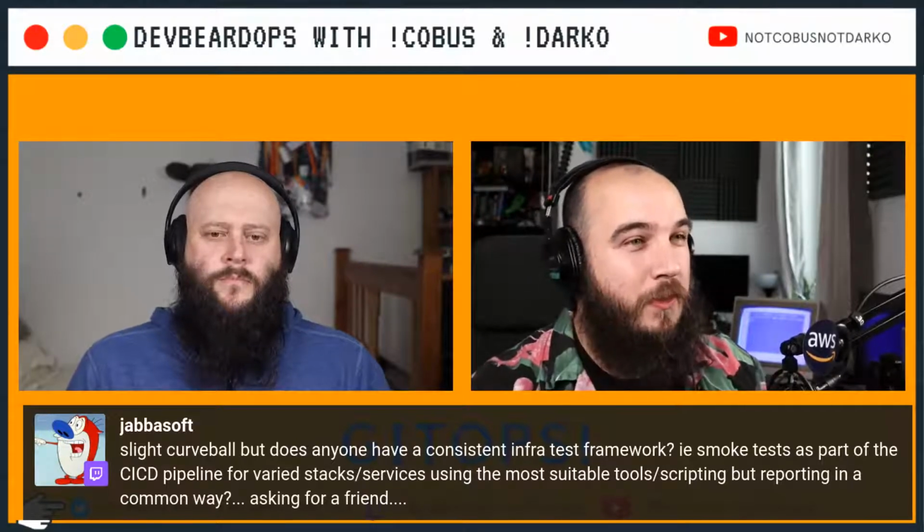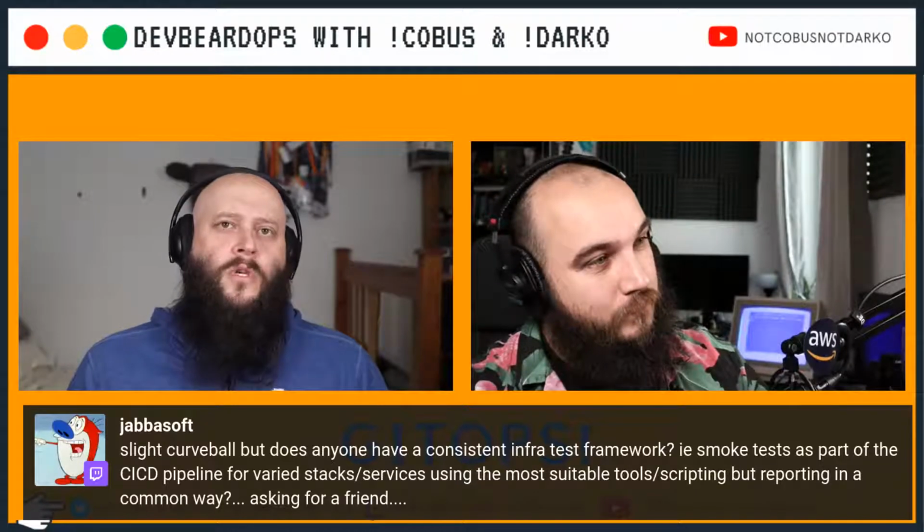What happens, Cobus, once we go beyond that? What tools can we use when we go beyond those things? So once you've tested the actual code, this means the code is being tested without executing it.